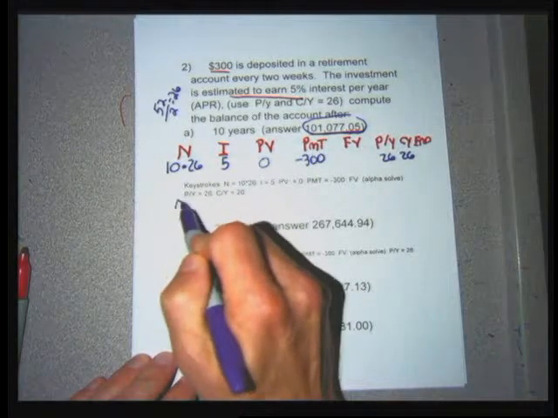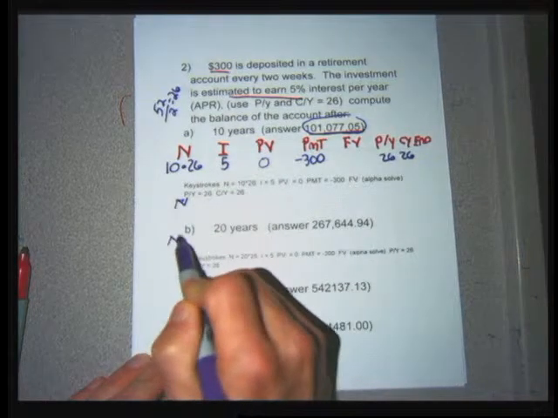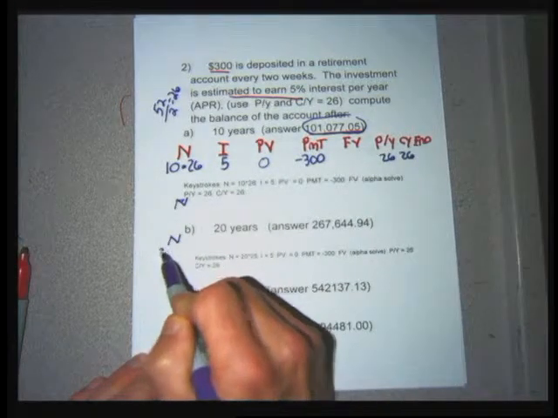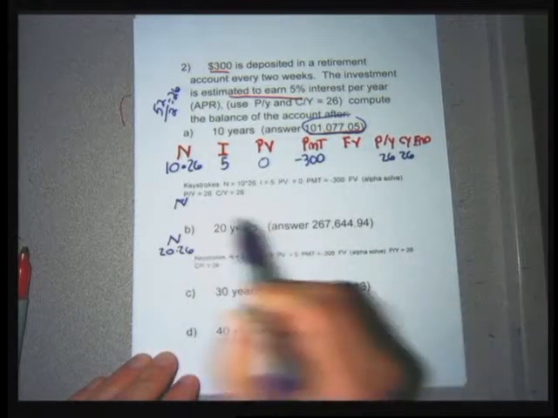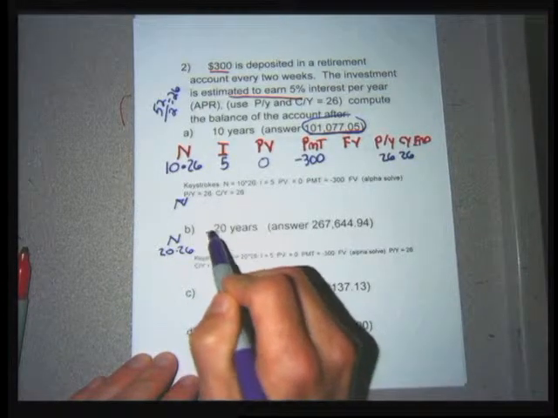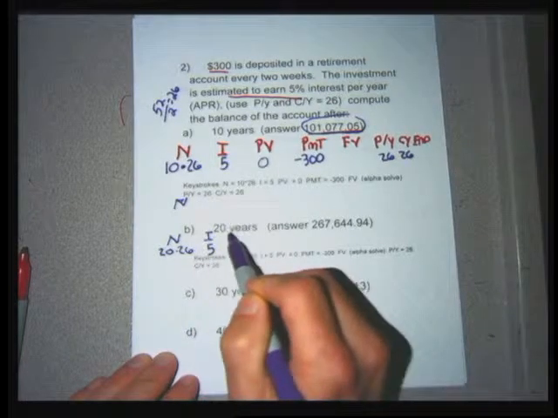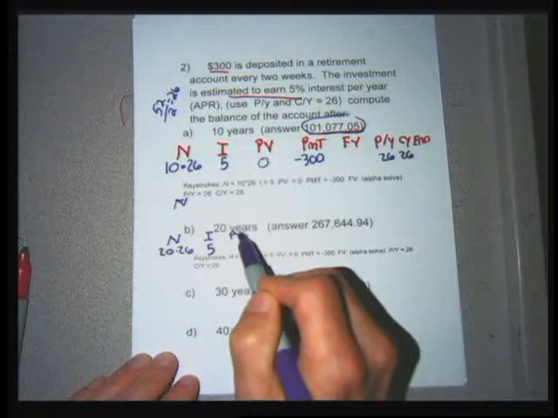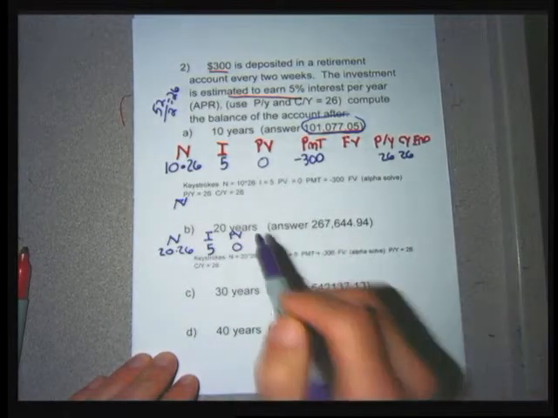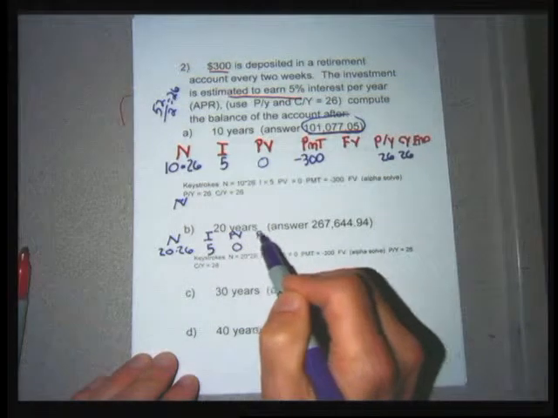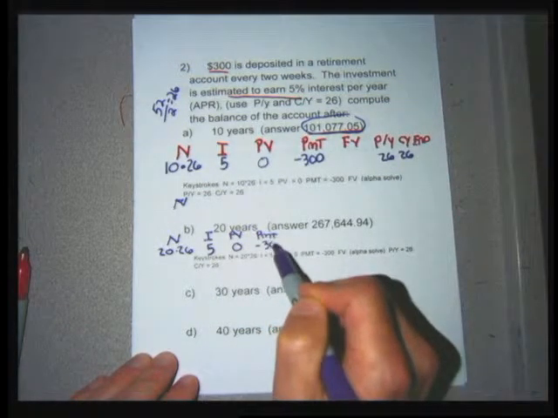The keystrokes that I'm going to do for part B: the N is going to be the 20 years times the 26 payments I'm making per year. So I'm going to do 20 times 26. This is still the same scenario, so the interest rate is still 5%. The present value would be any money I have in the account when I started making my investments, which is going to be 0. My PMT is still going to be the $300 that I'm making every 2 weeks.